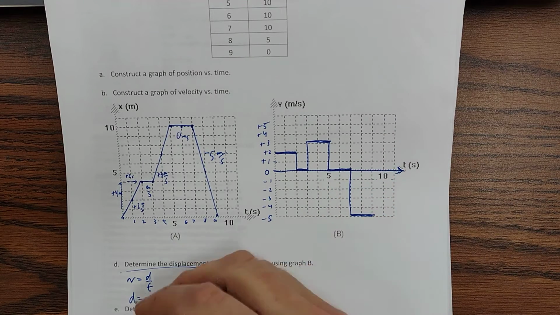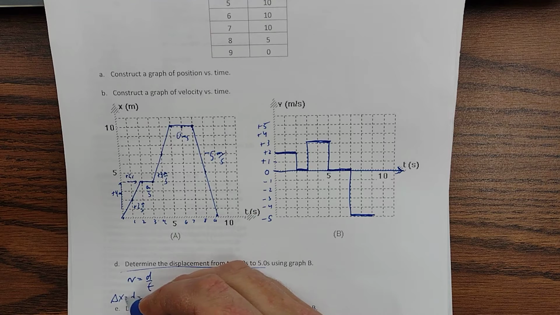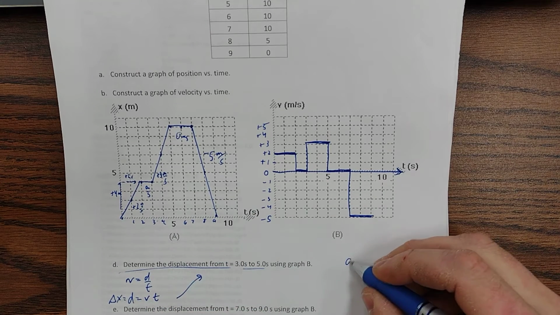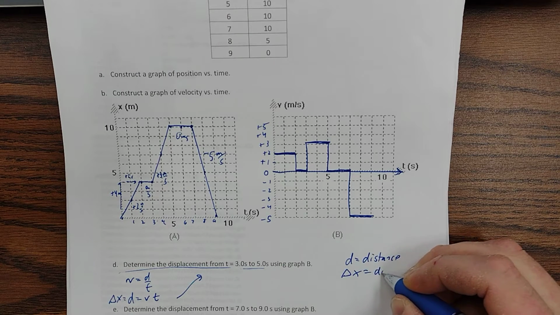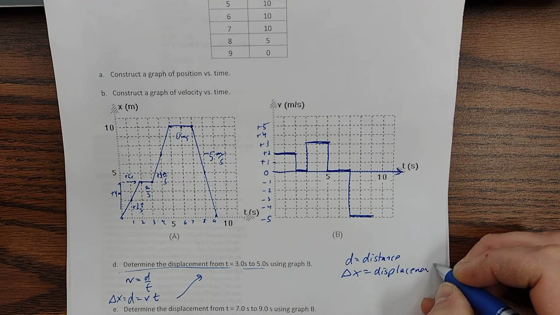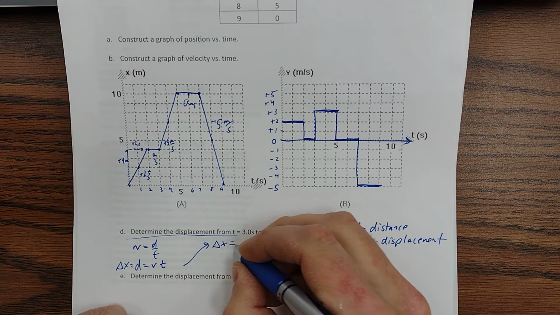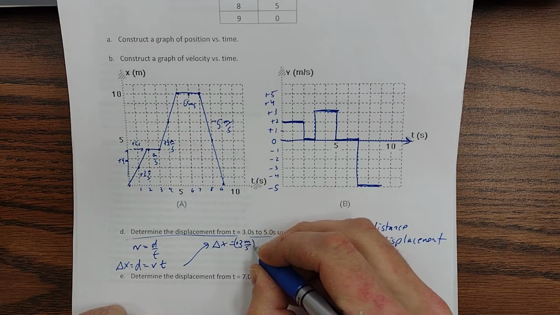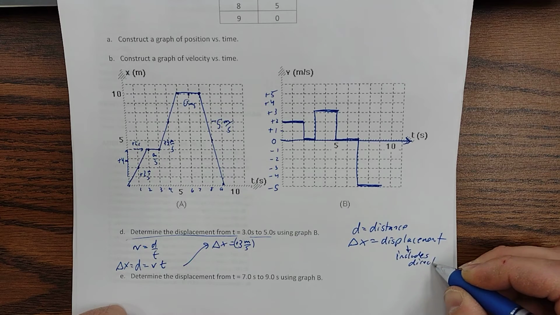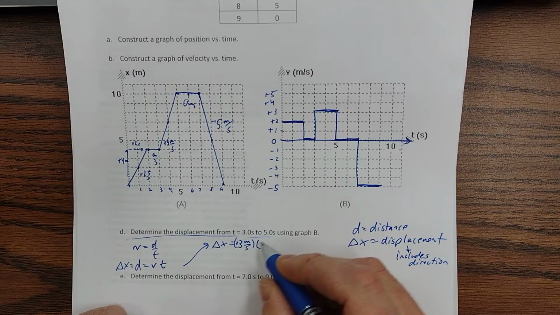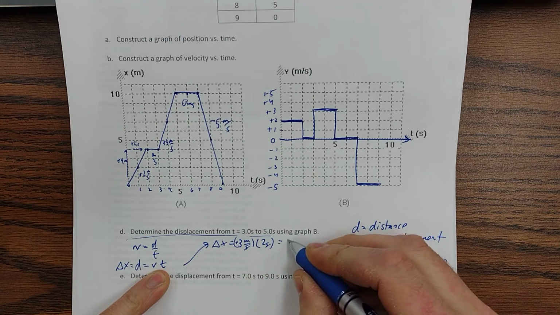Turns out that, so we can go ahead and figure that out. Now, since it's displacement, we will use the symbol delta x. d is distance. Delta x is displacement. Alright? And sometimes we use delta x, sometimes we use d. So delta x is going to be 3 meters per second. Positive, we include it because displacement includes direction. Alright, and then from 3 to 5 seconds, that's a time of 2 seconds. So, seconds cancel, you get positive 6 meters.